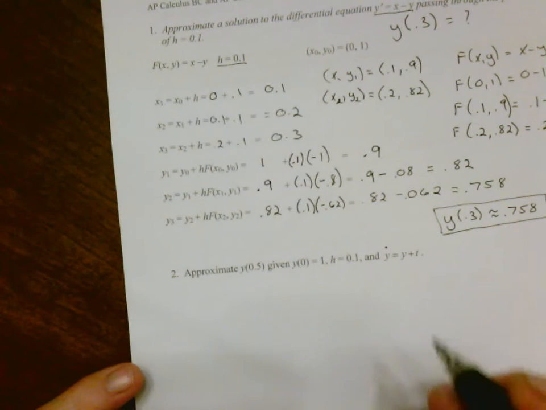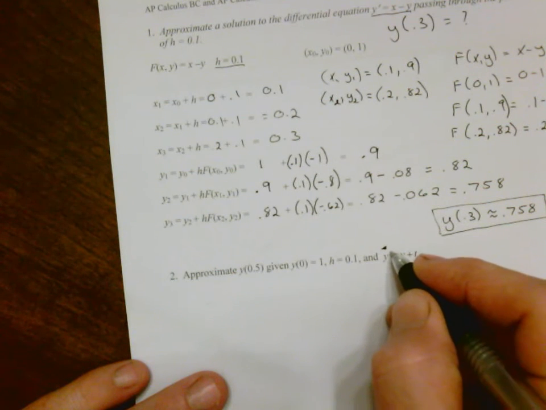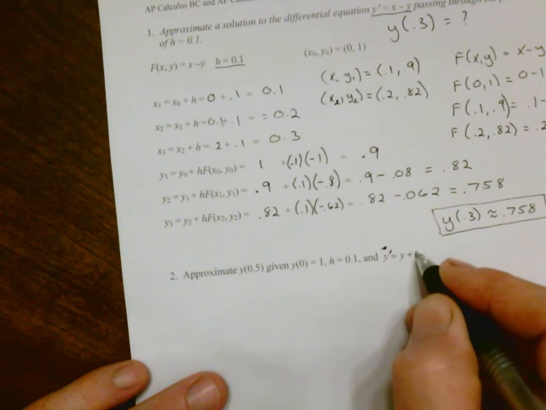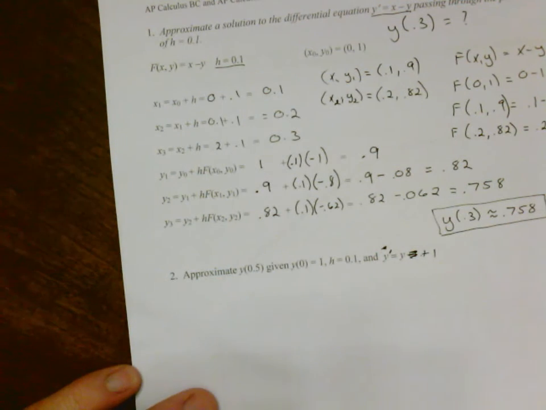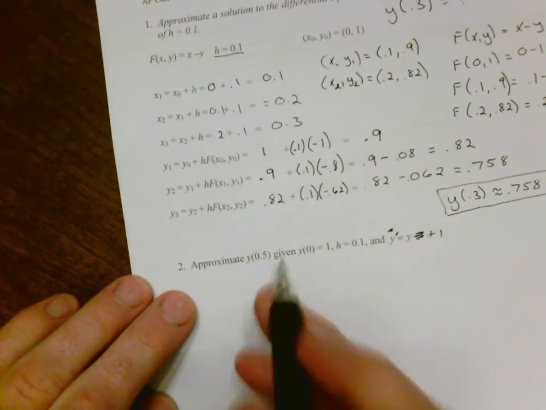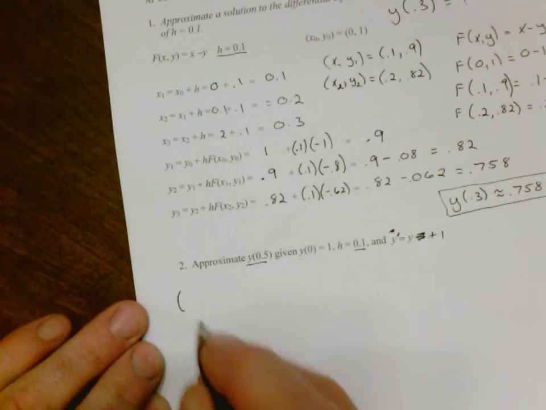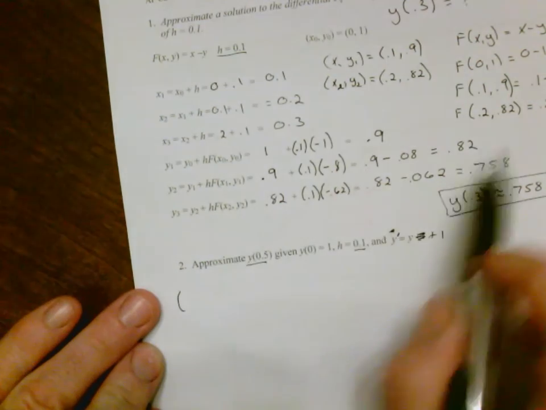So I'm going to change this a little bit. I think this is actually meant to be something else. I'm going to change this to y prime equals y plus 1. Okay. So we're going to go through and I want to approximate this with going steps of this. So this is how I usually do it. I don't usually do it in this format.